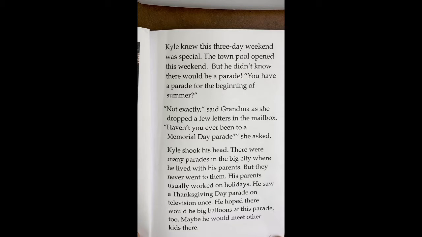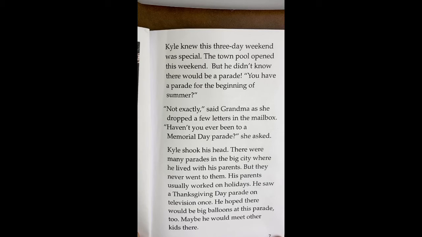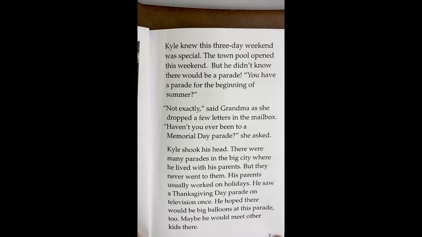There was many parades in the big city where he lived with his parents, but they never went to them. His parents usually worked on holidays. He saw a Thanksgiving Day parade on the television once. He hoped there would be big balloons at this parade, too. Maybe he would meet other kids there.